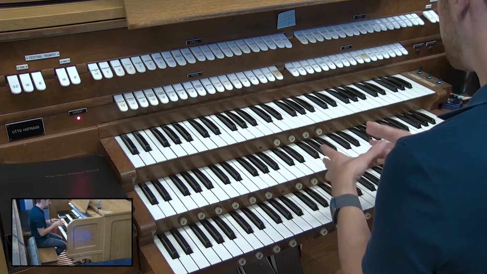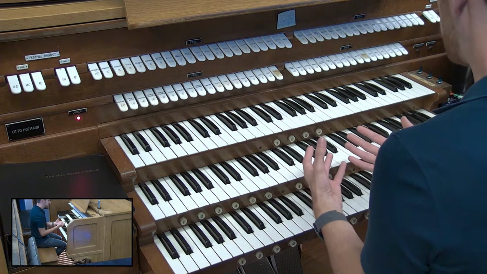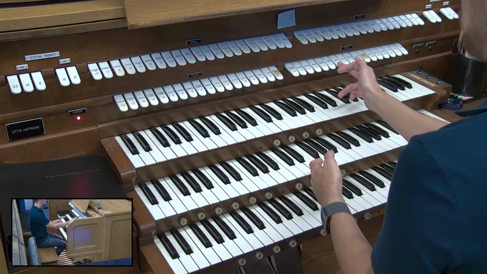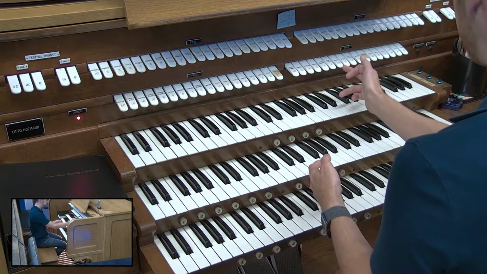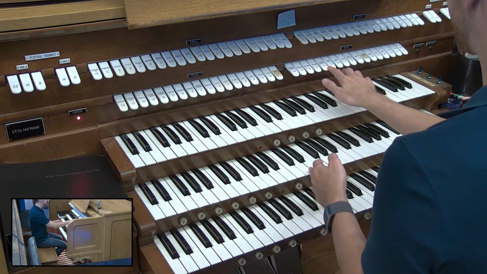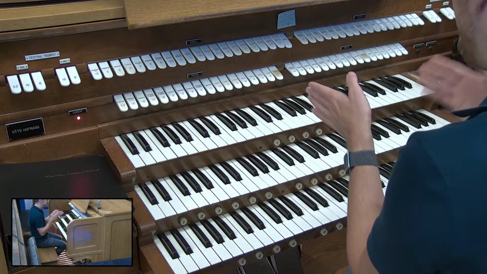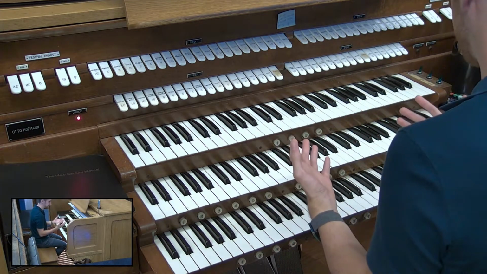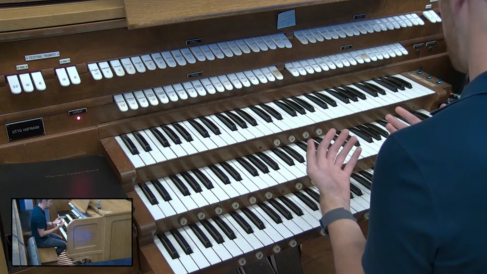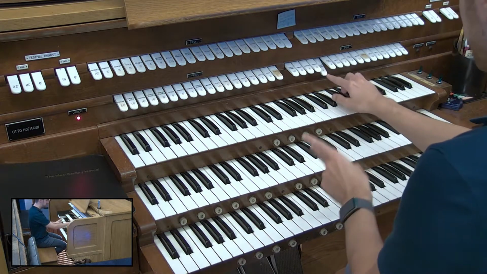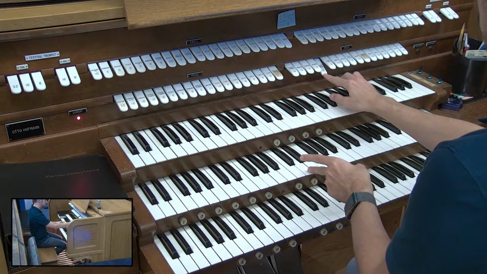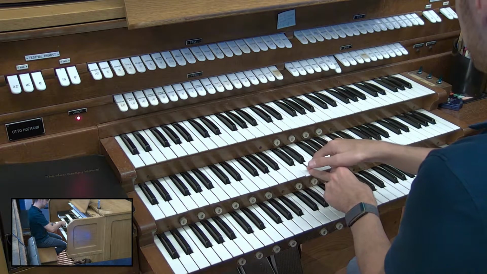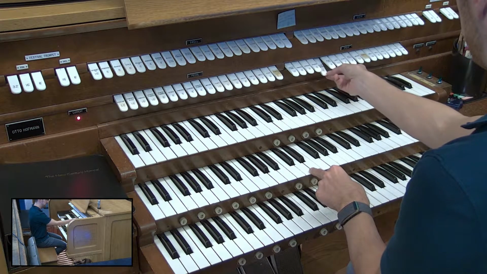Now, we have these mutations, which are, for example, the quint that we have on the Great Division that is marked quint, 2 2/3 feet. Now, what does that mean? It means it is somewhere between the 4-foot and the 2-foot pitch level. And the quint name of it will tell me exactly what that means. It means that it is a 5th above the 4-foot pitch level. So here is the 4-foot principal playing the same note, but with the quint stop, I get that 5th.